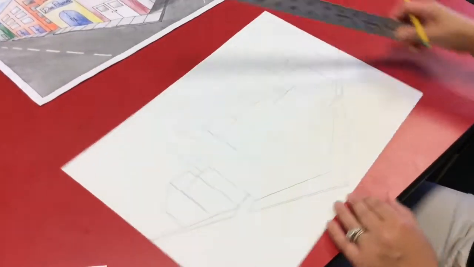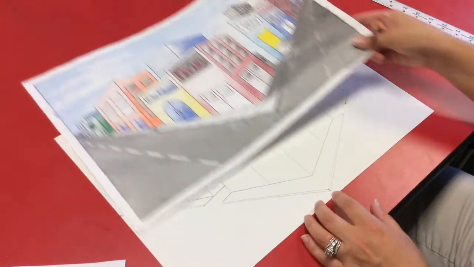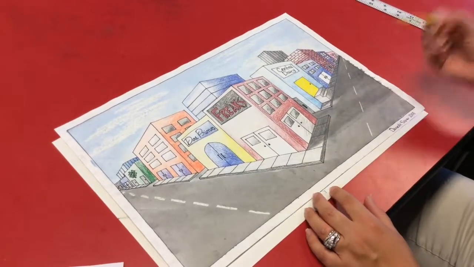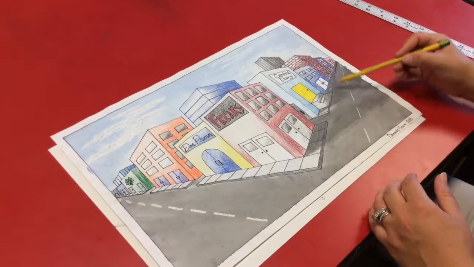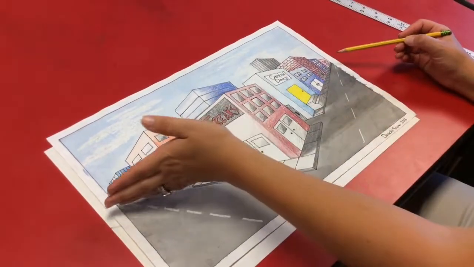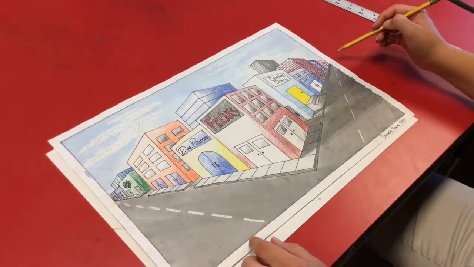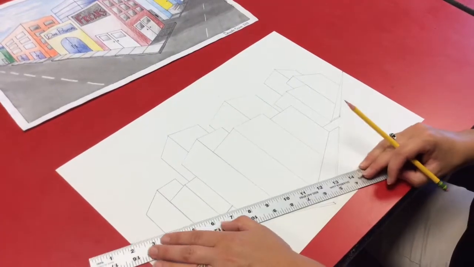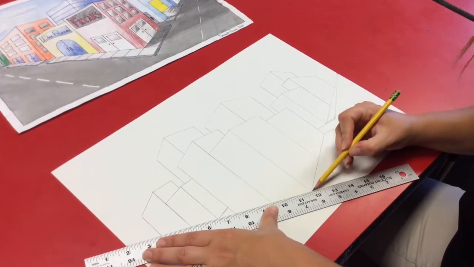Okay, so your last step for the sidewalk is to put the lines in where the concrete sort of separates there. Okay, so a lot of people have trouble with this. So when you're working on this side of the sidewalk, your lines go to that vanishing point, and when you're working on this side, they go to that one. So you're working with the opposite vanishing point. So we start at the corner. I'm going to line it directly up with my building.